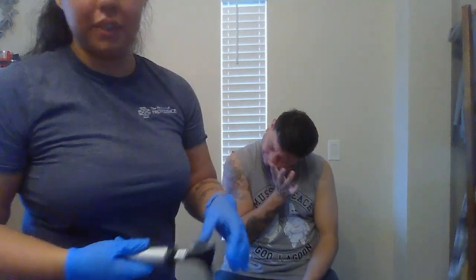Okay, go ahead and look up. Okay. So no drainage noted, and the turbinates relatively unswollen. One side is always going to be a little bit more closed off than the other, but his are normal.